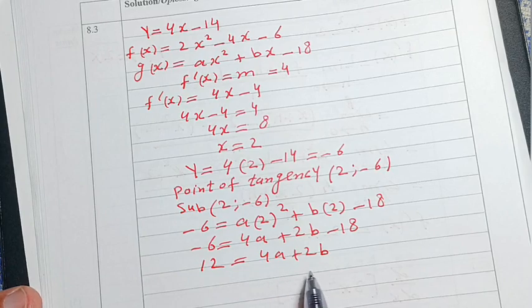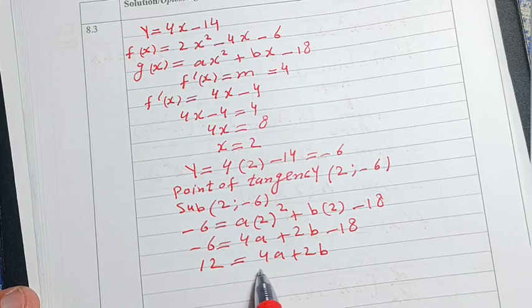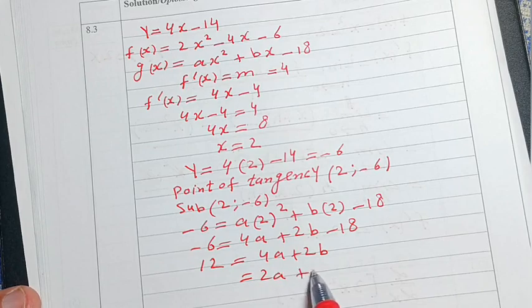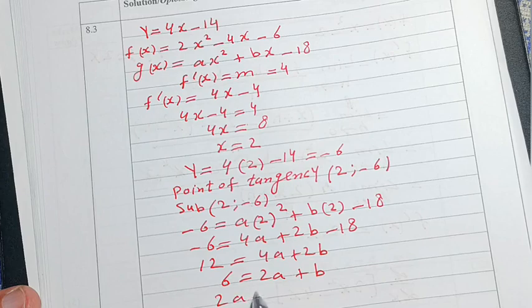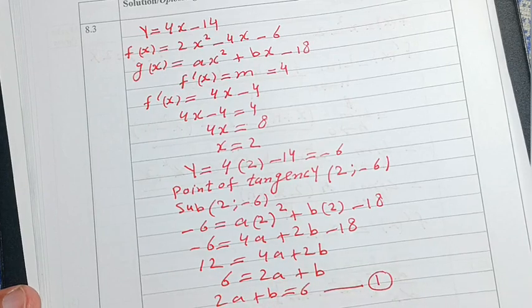The whole expression you can divide by 2. It's going to be 2a plus b and 6. You divide by 2, and then this becomes 2 and this becomes 12. So I'm gonna rearrange: 2a plus b is equal to 6. So this is my number 1.